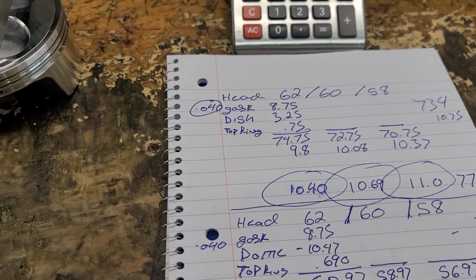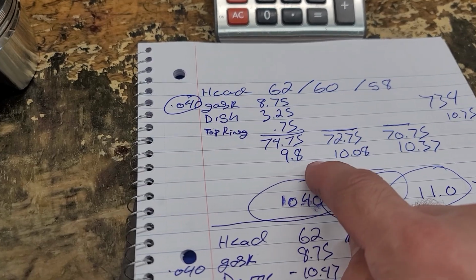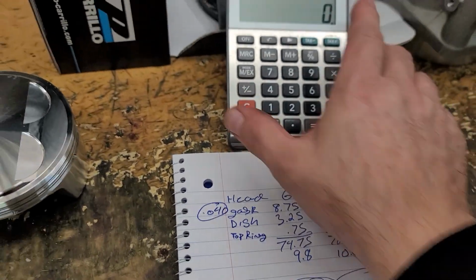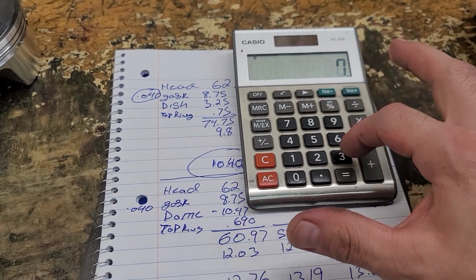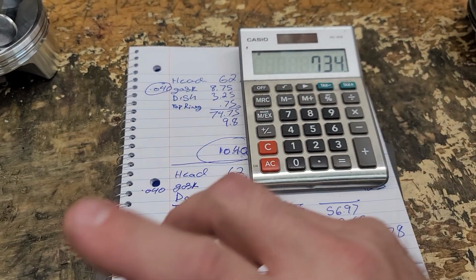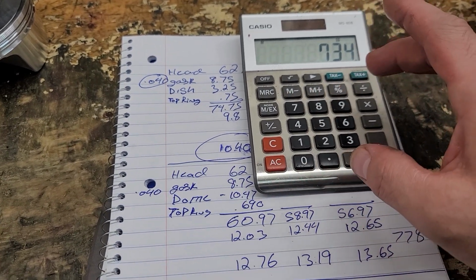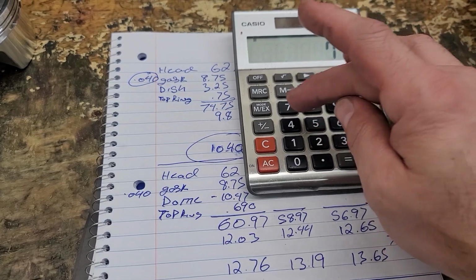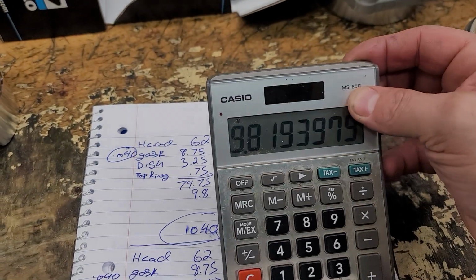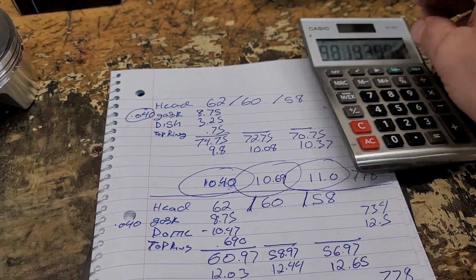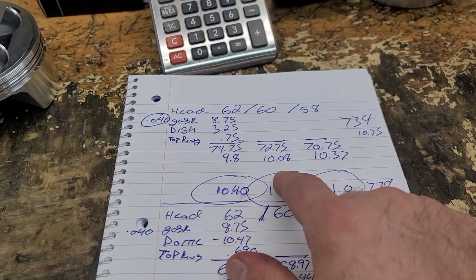So how I go from 74.75 to 9.8 compression ratio is I do this. We do 734 cc, because that's what that piston is on stock stroke, divided by 74.75, which is 9.819. Some of these numbers I only did single digit, some are more precise.